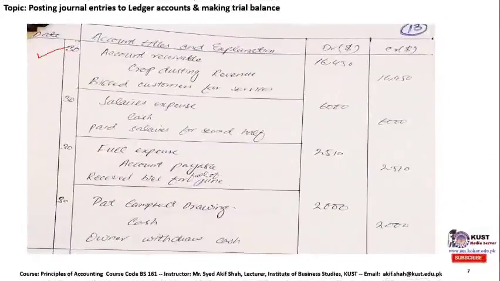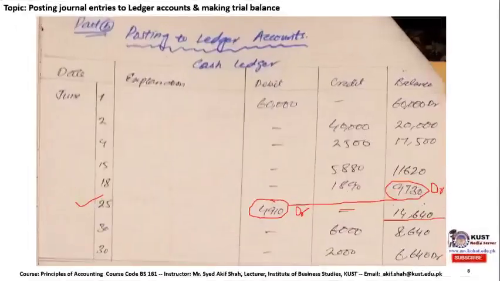We have to analyze June 30th. Is there any cash? Nothing related with cash involved in this entry. June 30th. Yes, once again cash is there, for salaries expenses of $6,000. So we have to insert this value into the next step. June 30th. Credited 6,000. Now this balance is credit and the previous running balance is debit. So therefore we have to subtract this amount from the previous balance, and now our running balance is 8,640.